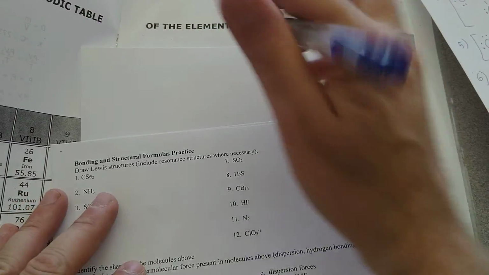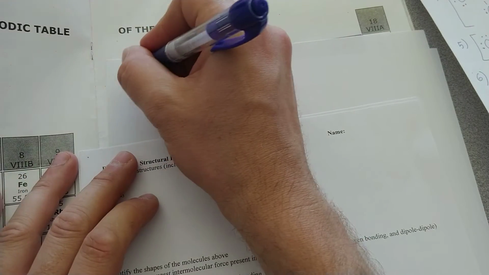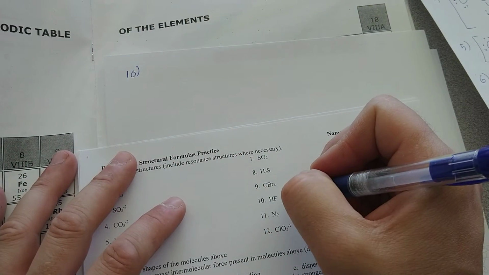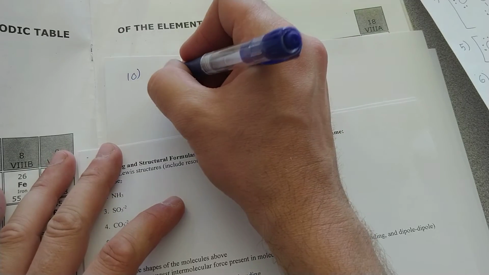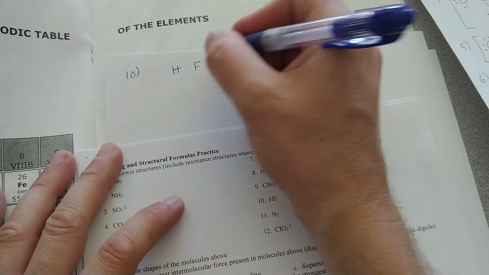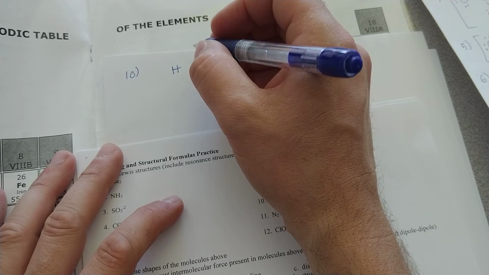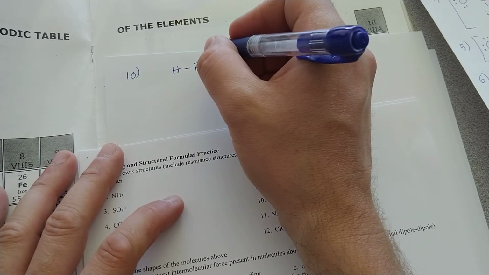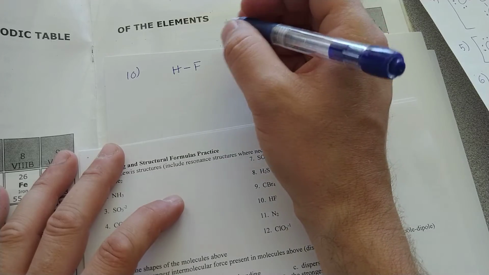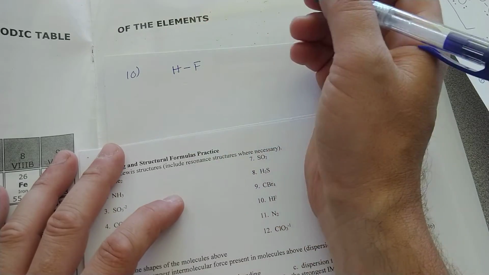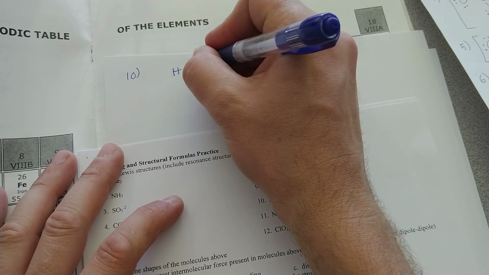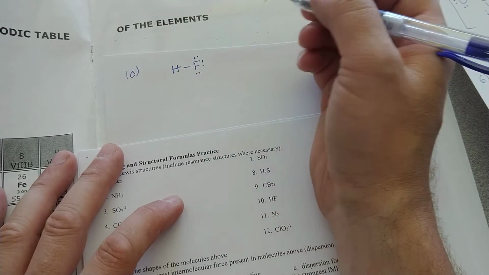Number 10. Hydrogen fluoride, or hydrofluoric acid. We have an H and an F. We have 1 plus 7 electrons, or 8. That's 4 pairs. There's our first pair. We don't put anything else on hydrogen. Do not make a double bond. Do not put anything else on hydrogen. We'll put the other 3 pairs on the fluorine.